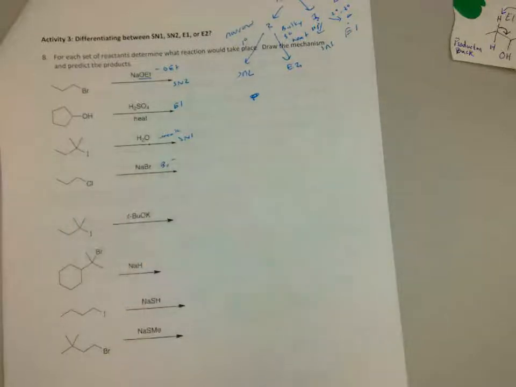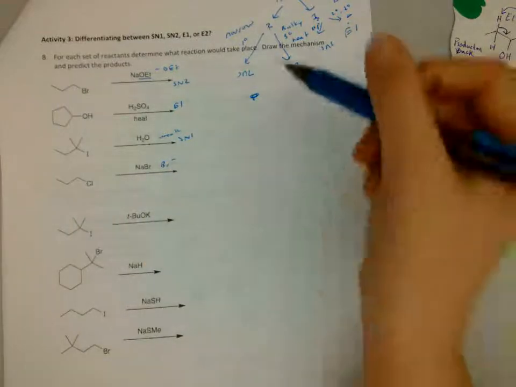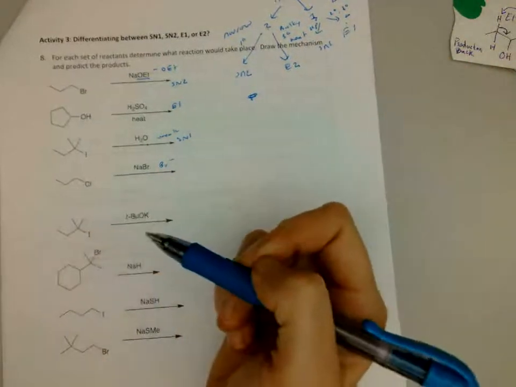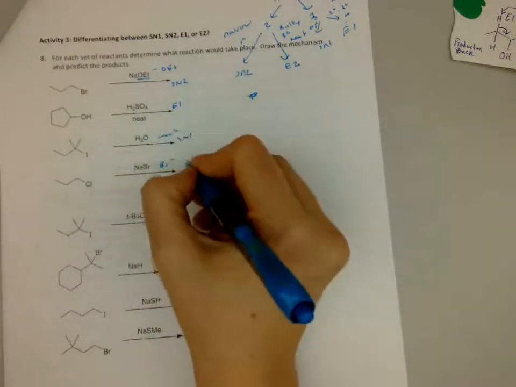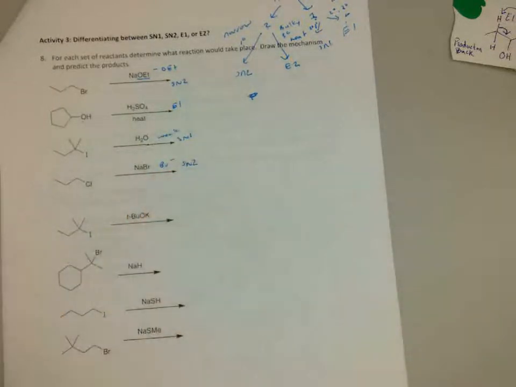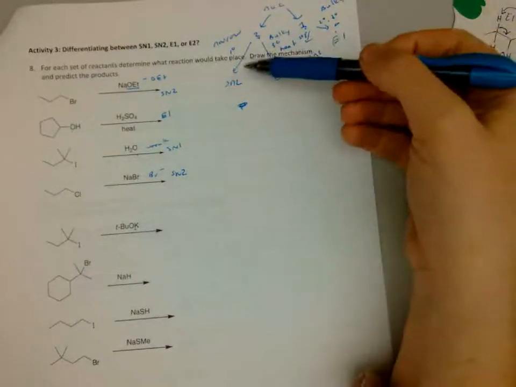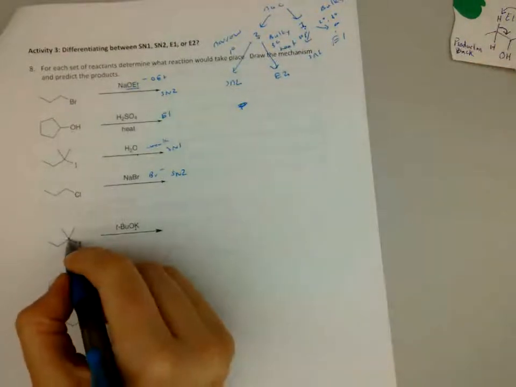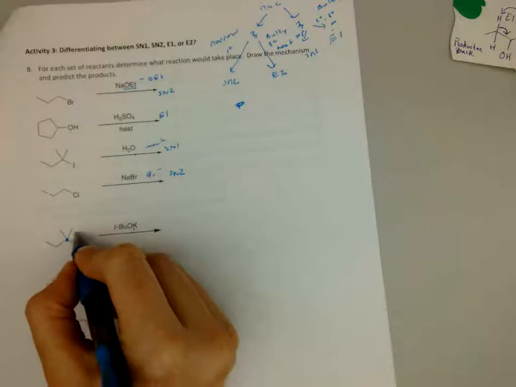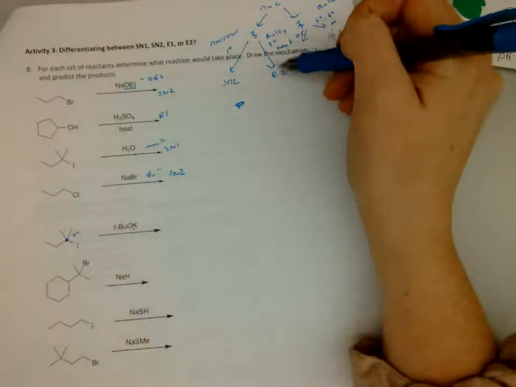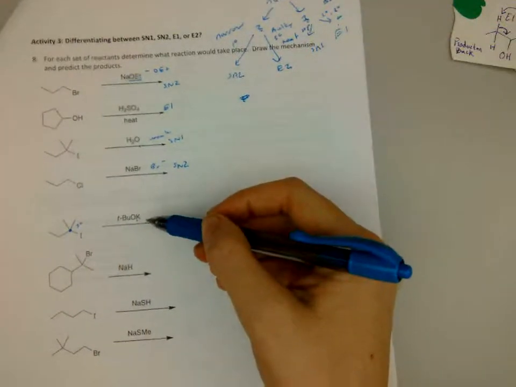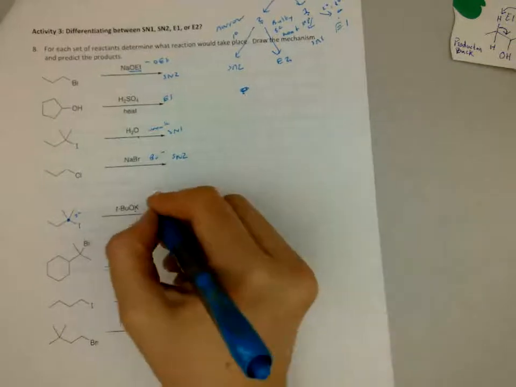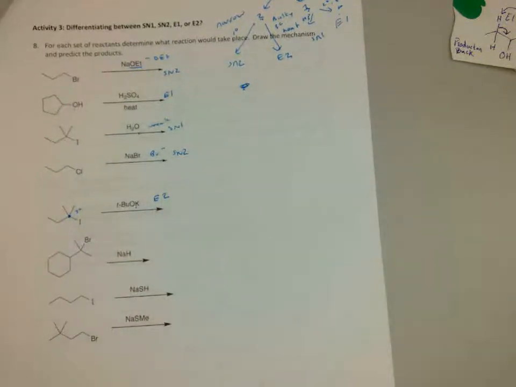Br minus is negative, so it's a stronger nucleophile. And there's a primary substrate and no heat, so I'm going to say this is going to be SN2. Tert-butoxide is strong, so that's going to be, again, on the 2 side. It's primary, so you'd think, oh wait, no, that's not primary, sorry. I don't know, I was looking at that one. It is tertiary, so that brings it over to the elimination side, and this is a very bulky nucleophile, so I'm going to say this is going to be E2.